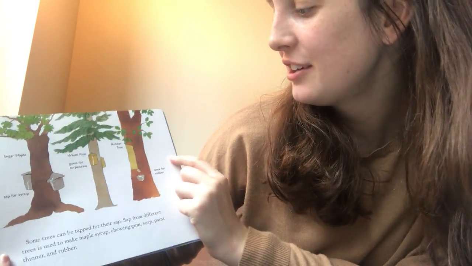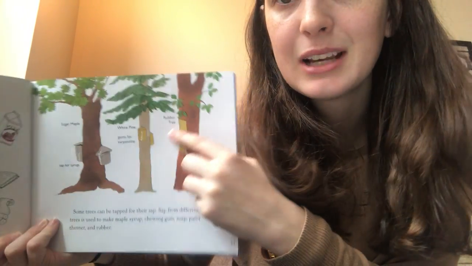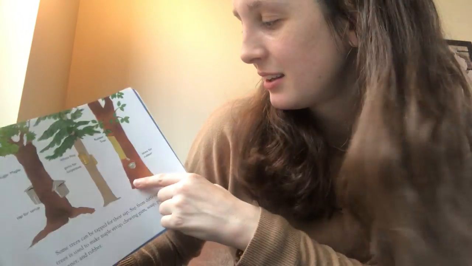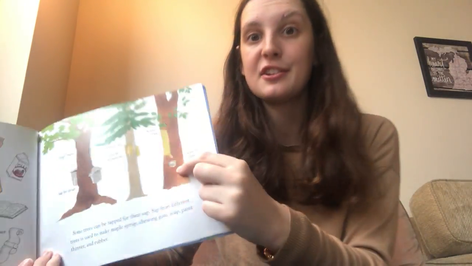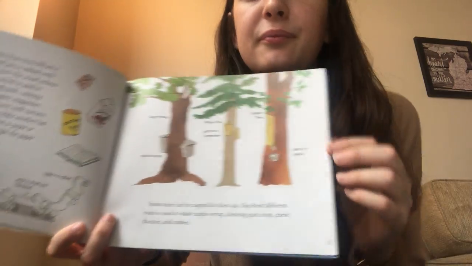And the last tree on here is the rubber tree. I wonder if you know what that one makes. The sap from that tree makes latex, which turns into rubber. Some like you see in your stretchy toys or some other materials you might see around the house.